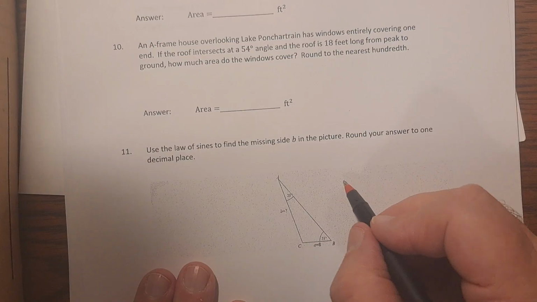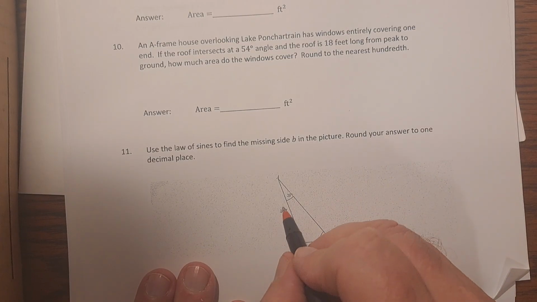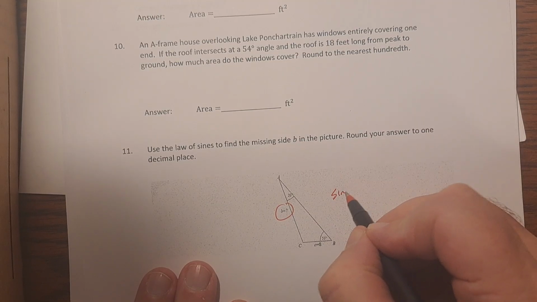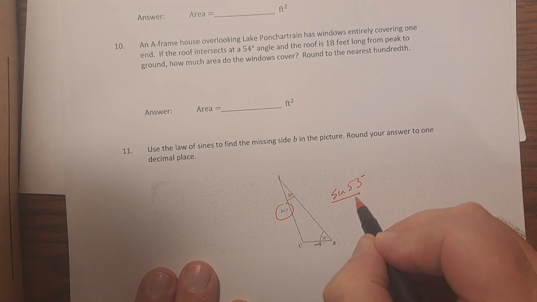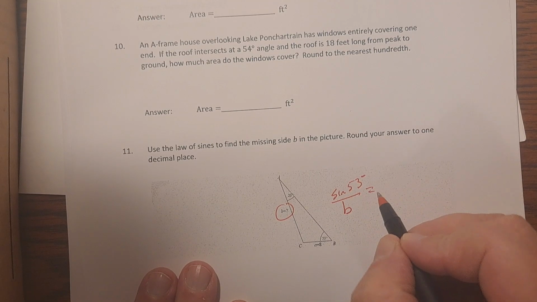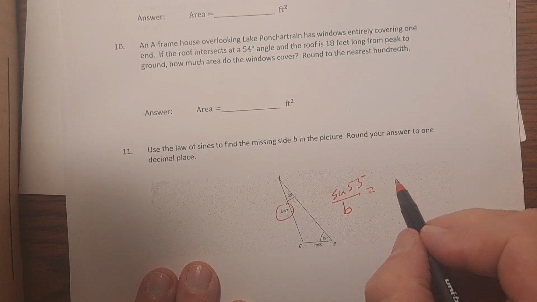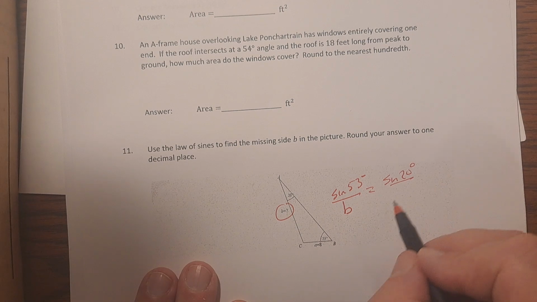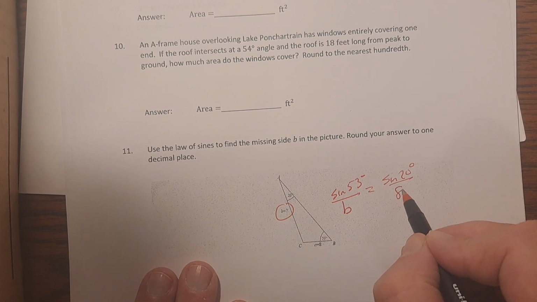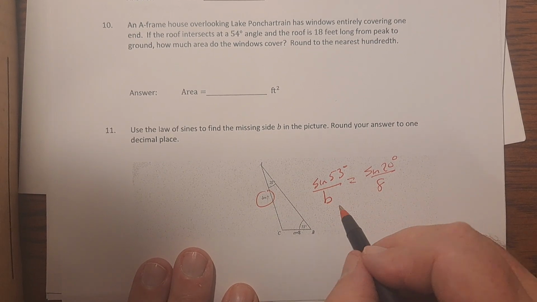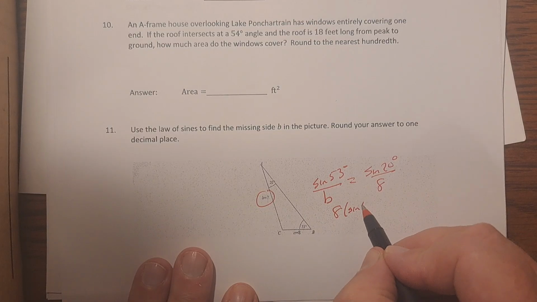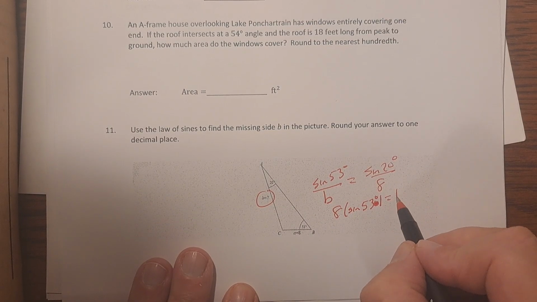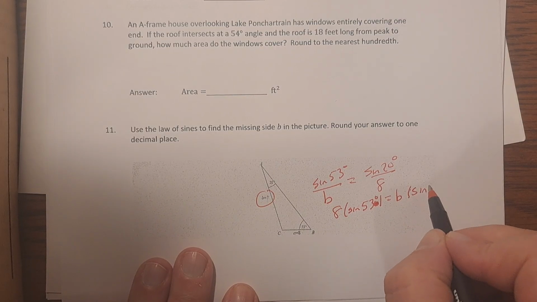Okay, so let's see. We want to find B. That's 53 degrees. So the sine of 53 degrees divided by the opposite side is the sine of 20 degrees divided by its opposite side, which is 8. So 8 times the sine of 53 degrees is equal to B times the sine of 20 degrees.